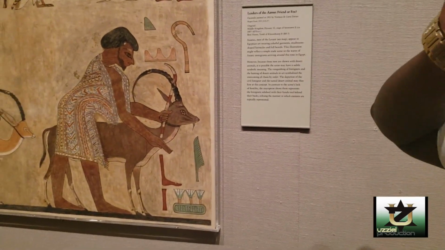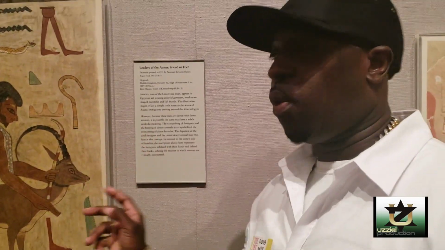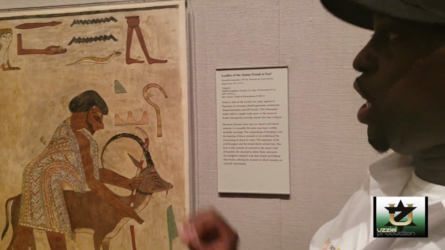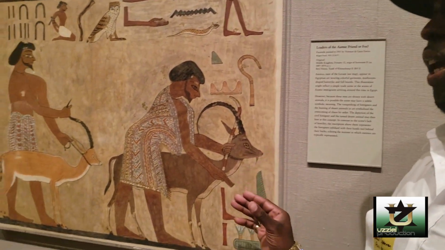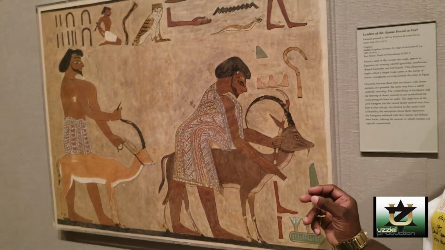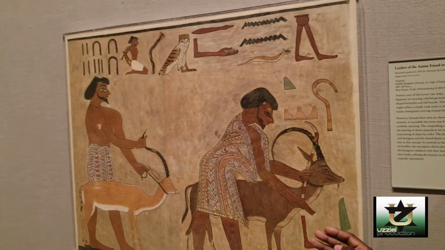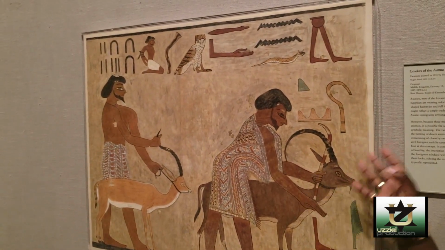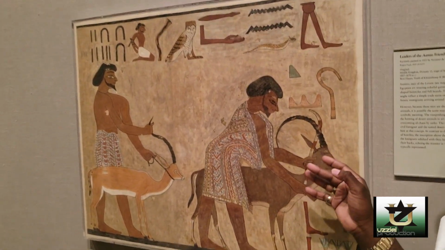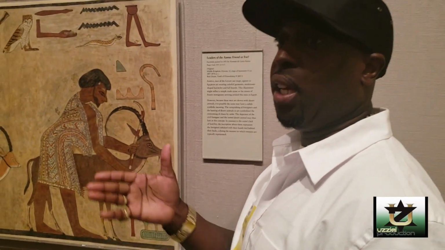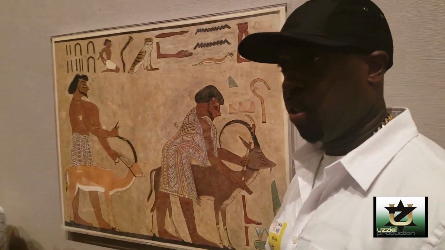So here we go. What we're looking at right here is a depiction that was given to the museum. This is not an original painting. I want to make that clear. This is a reproduction of the painting, but it's the same hue and same color, and it's the same exact painting. But it was resourced to get the gist of what they were painting. Some of them need to be refurbished, right?